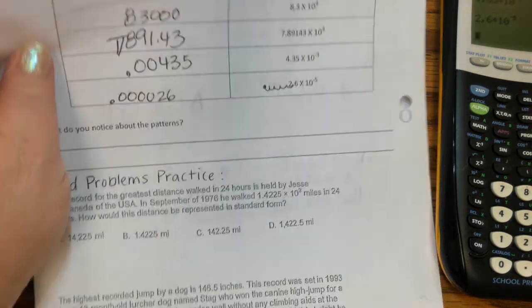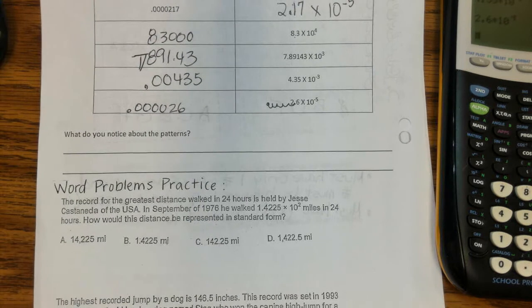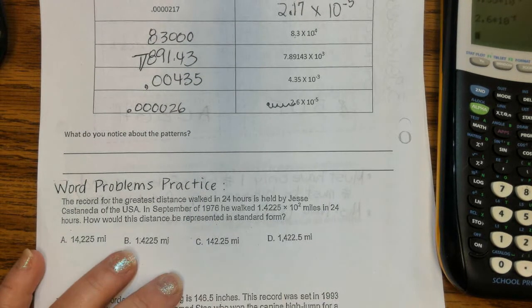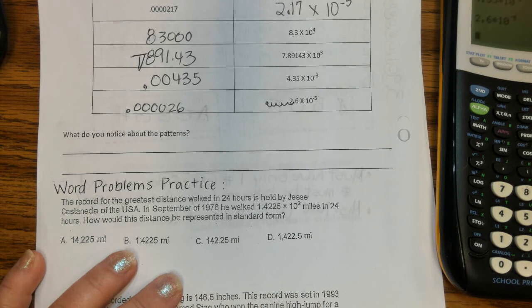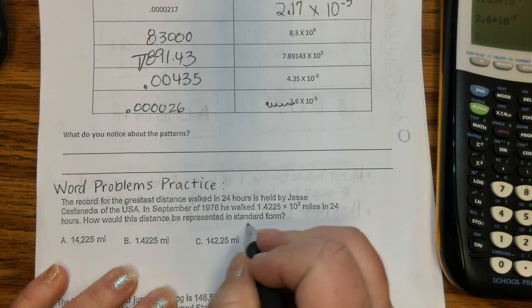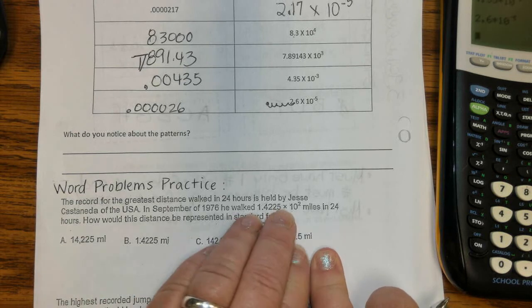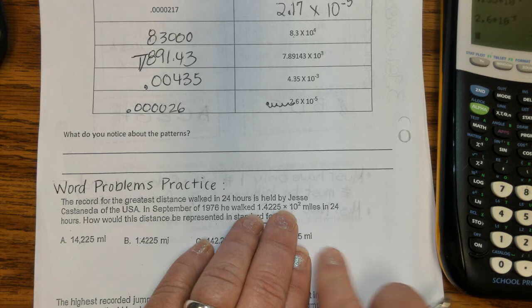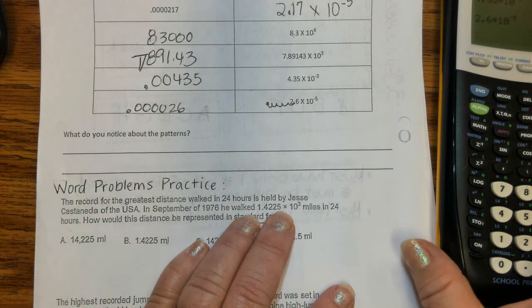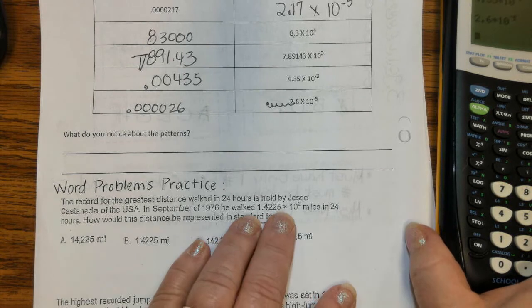Sometimes they put numbers in a word problem you really don't need. First thing I do is look at my answers. They're all in what form? Standard. So if they are in standard, it means I need my calculator in standard.